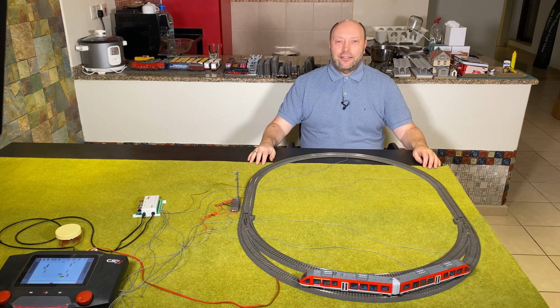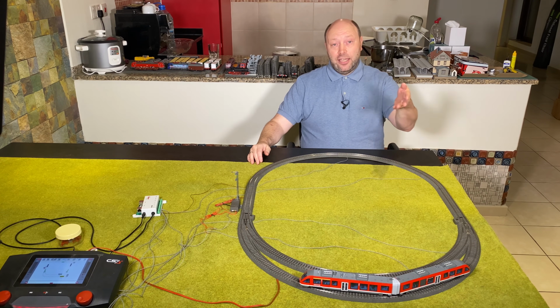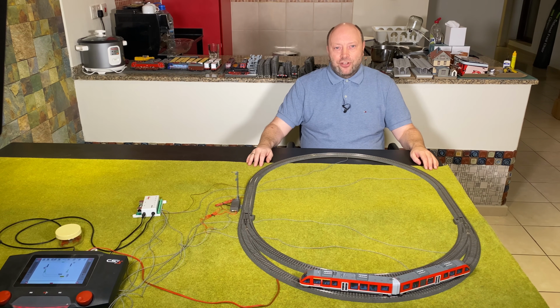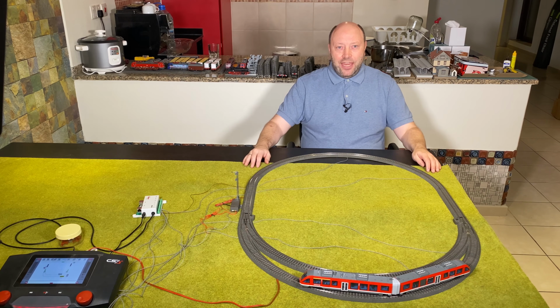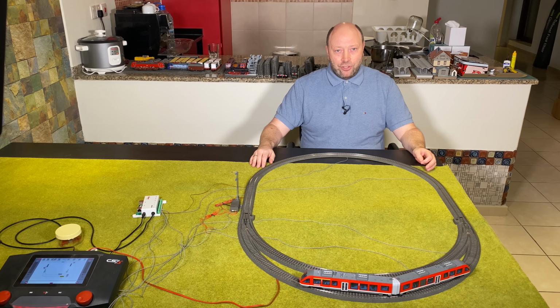Today we are going to look at the basic events in the central station tree. This is basically going to be the first episode about how we actually get the trains to run around the layout automatically. However, this is only the basics and the introduction, so you will get some hints today. In later videos we'll see more about how to do it.